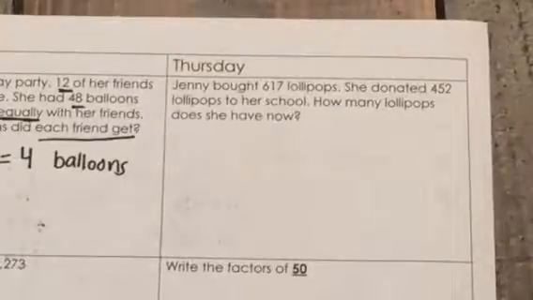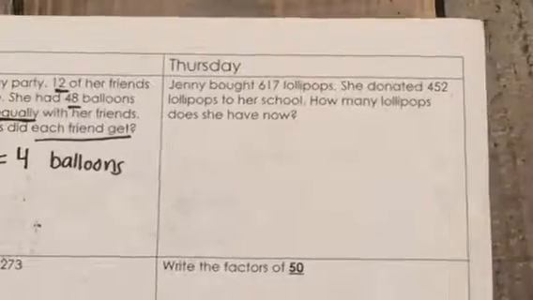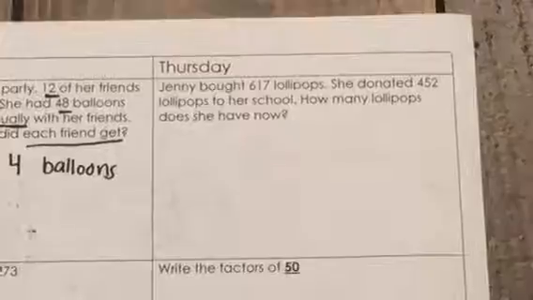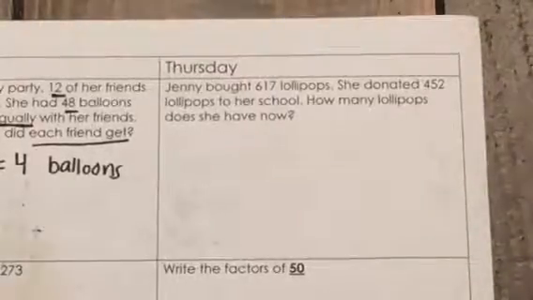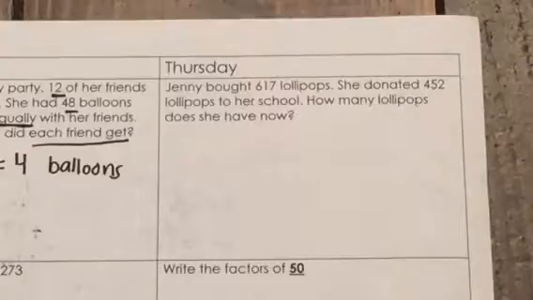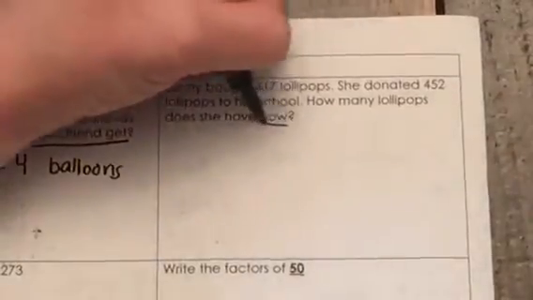So this is Thursday night for week 3, and we are again starting with a word problem. And we are doing word problems in class right now, so that's why we've been putting more on the homework. It says, Jenny bought 617 lollipops. She donated 452 lollipops to her school. How many lollipops does she have now? So you want to know how many she has now.